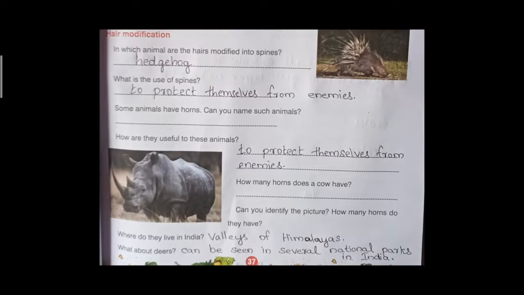Some animals have horns. Can you name such animals? You can write examples of animals which are having horns. And how are they helpful to these animals? To protect themselves from enemies.